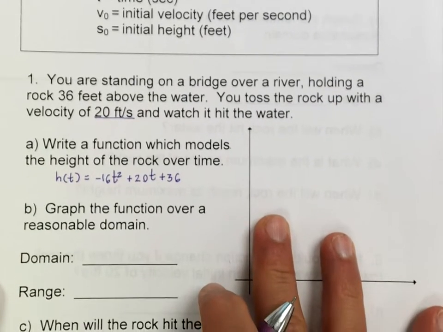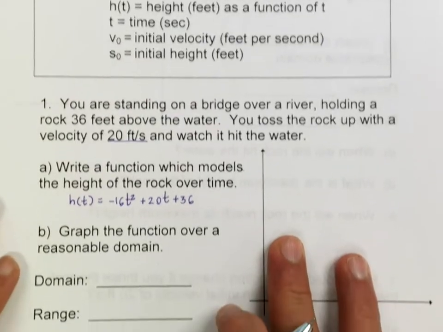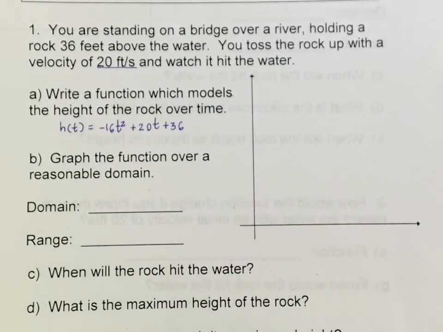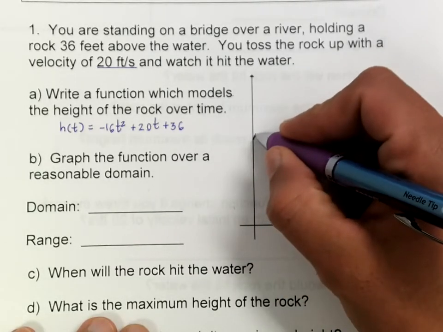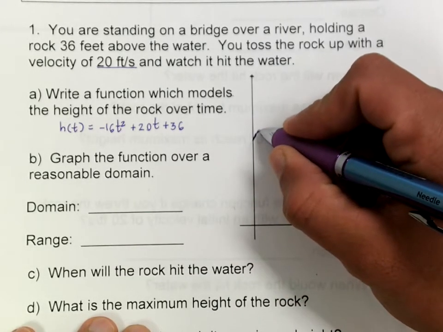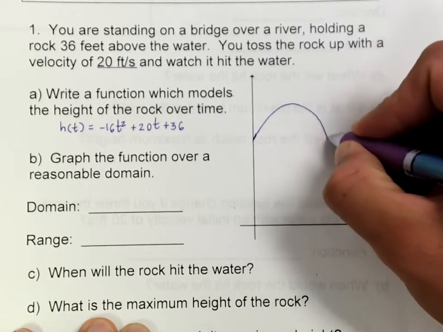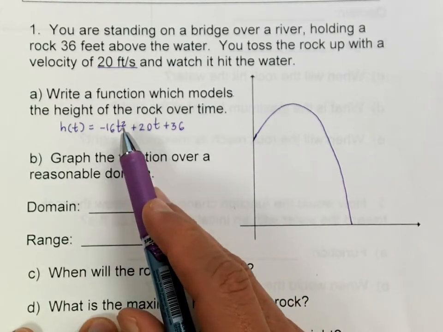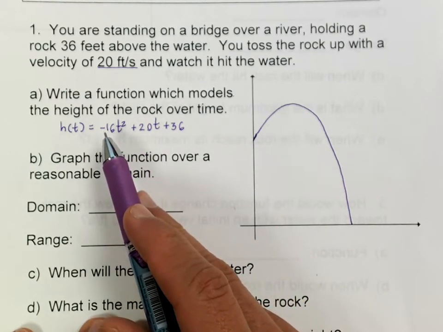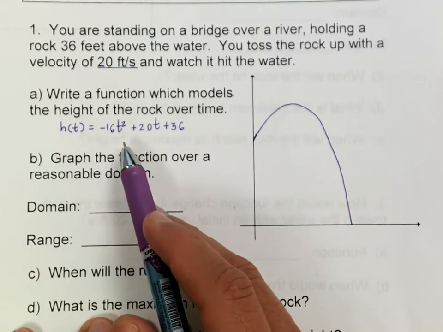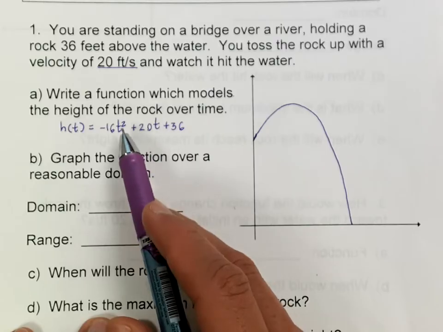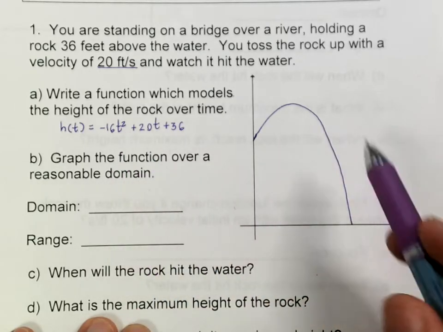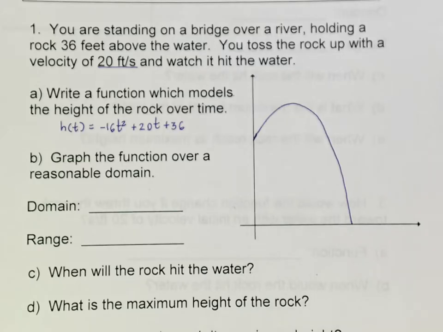All right, so I'm going to go ahead and move on. Remember, this is the formula that you need. Now it's asking us to graph the function over a reasonable domain. A reasonable domain in this instance is going to look almost exactly what you would think. If you're starting here, you throw it up, and it's going to go down. The reason for that shape is that you have a -16t squared. Remember that negative means you have a parabola that's upside down, facing down, if you will. And the t squared means that this is going to be some kind of quadratic function. So that's what it's going to look like.